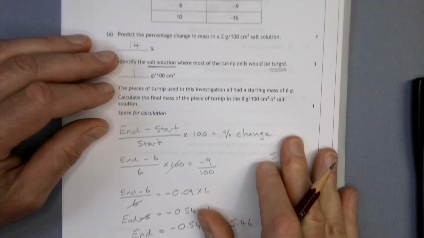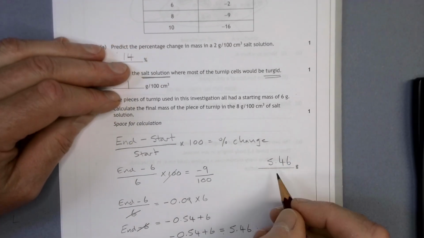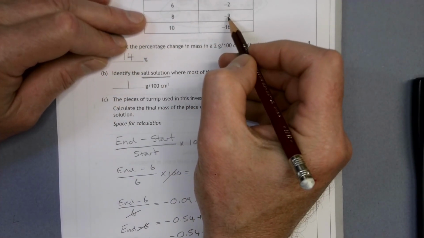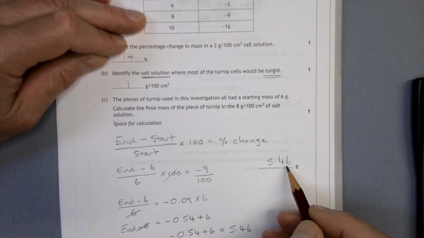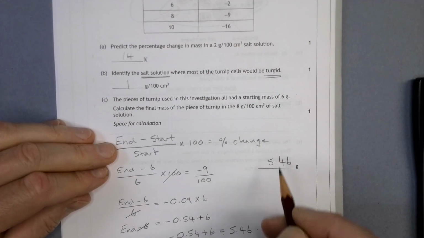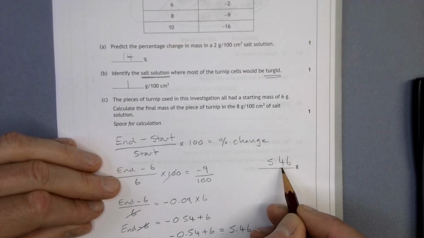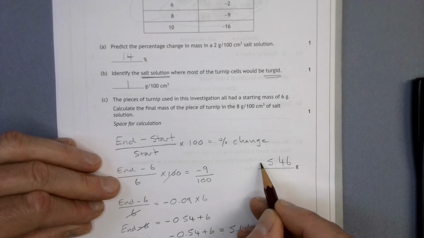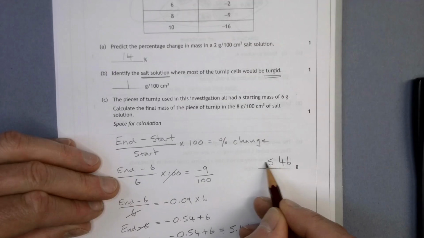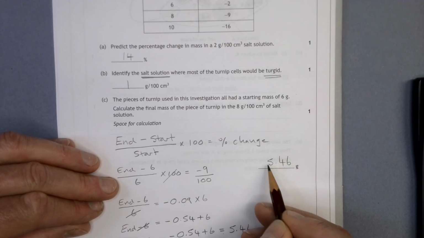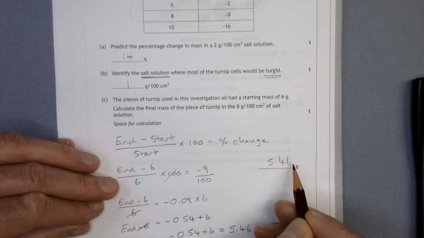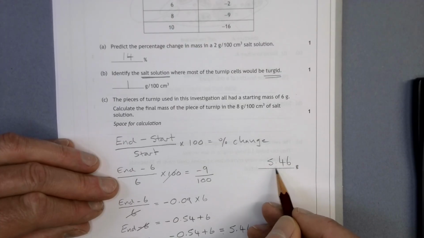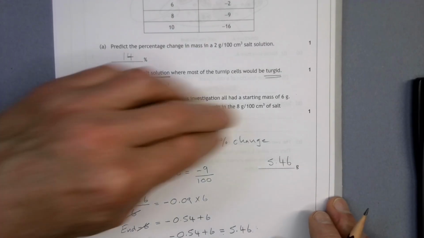Make sure it's a reasonable answer, all right? So what are we saying? That our piece of potato has lost mass, and so that's a reasonable answer. It's just a little bit less than 6. If you've got a negative there, you can't have a negative mass. If you lose track of your negative sign and you put a negative in here, remember that this cannot be a negative because it has to have a value. A mass must be positive.